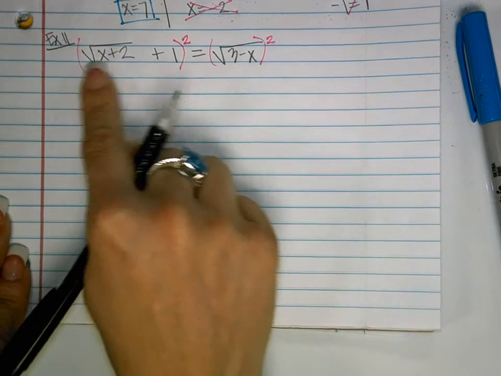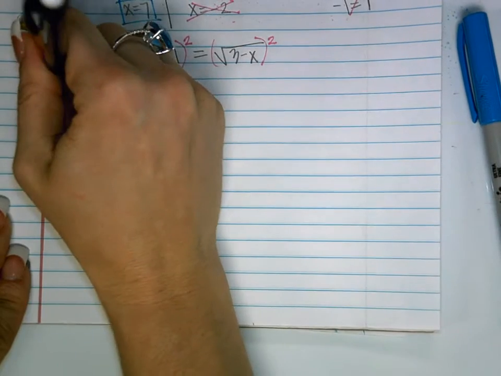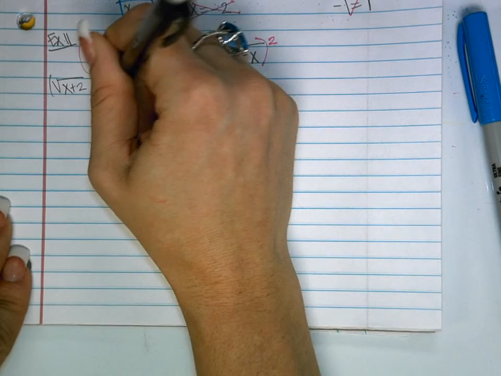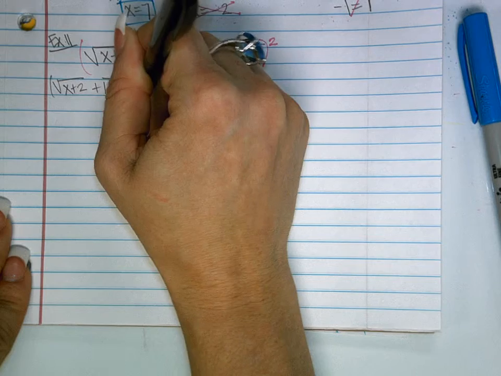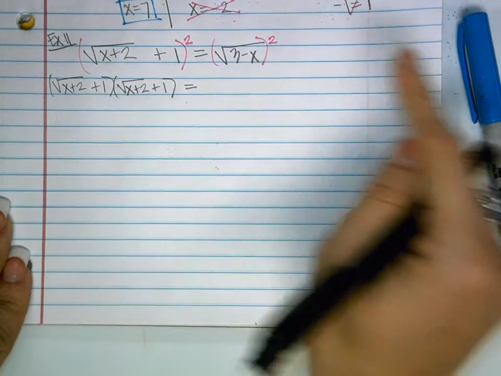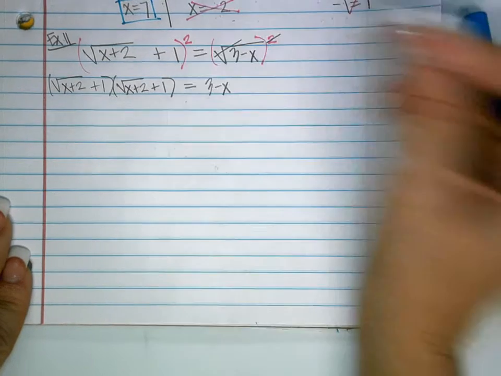So when I write this squared, I have to write it out twice. So this is really root x plus 2 plus 1 multiplied by root x plus 2 plus 1 equals, on the right side, the root cancels out the square, we just get 3 minus x.